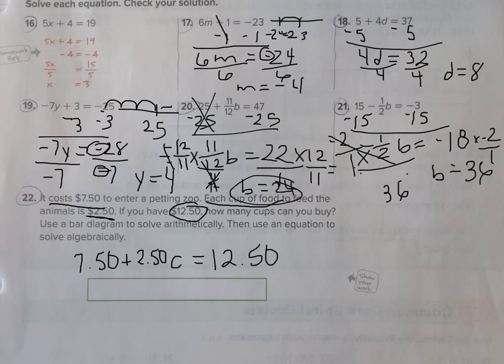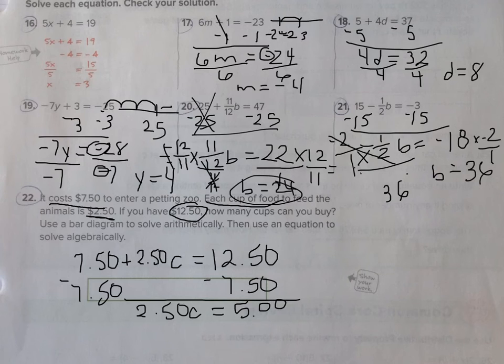And so we're going to do the same steps as we have for both of these worksheets. We subtract the $7.50, my entry fee, since I need to for sure pay that in order to get into the zoo. And so I have $2.50 per cup equals, so I have a total left of $5, since $7.50 from $12.50 is 5. And so I need to divide by $2.50 on both sides, because that's how much each cup costs. And so for the total number of cups that we can buy of food, it's going to be 2, since 5 divided by $2.50 equals 2.